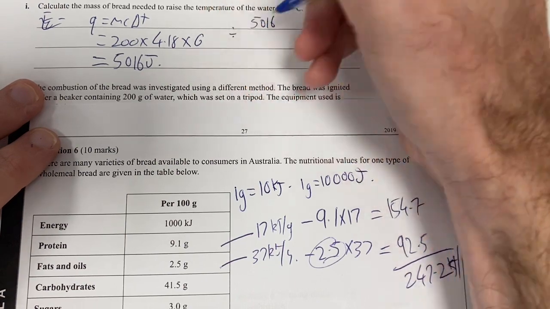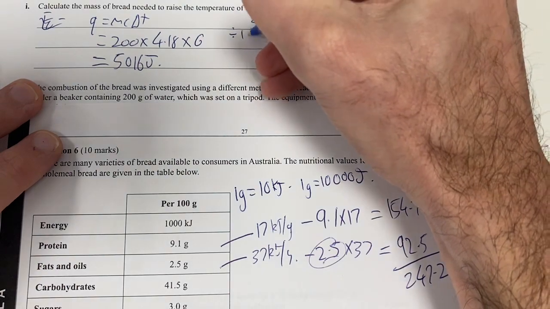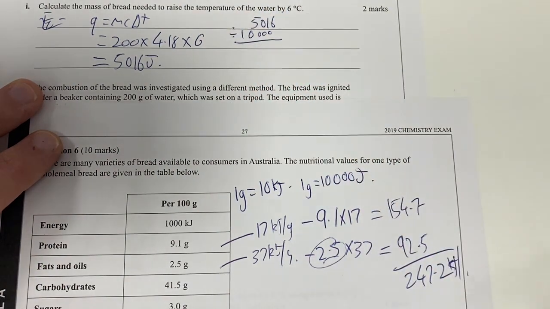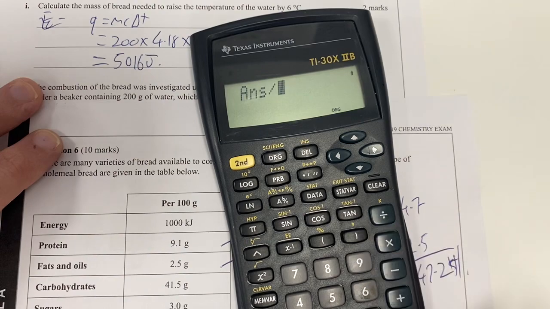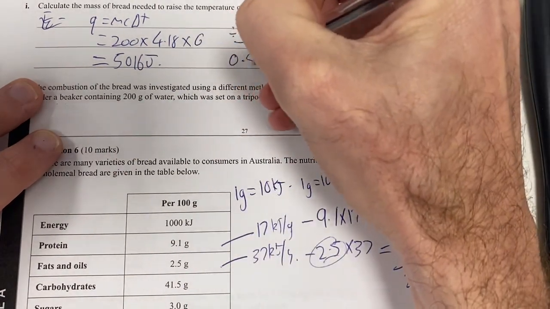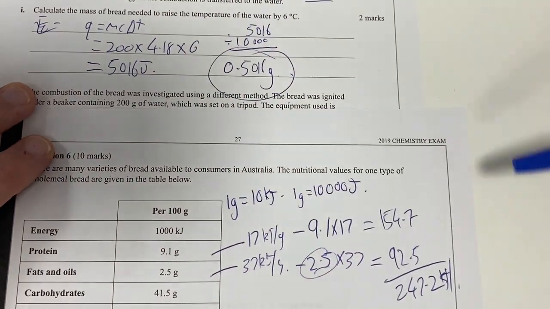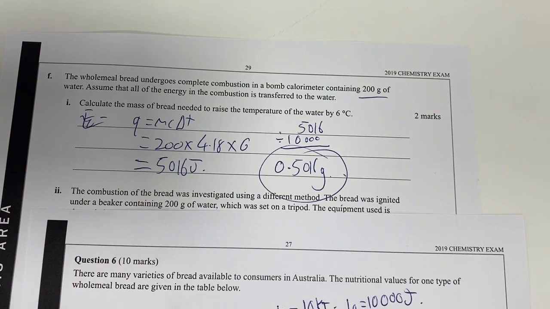If I divide that by what 1 gram is, which is 10,000, I'll end up with 0.5016 grams of bread.